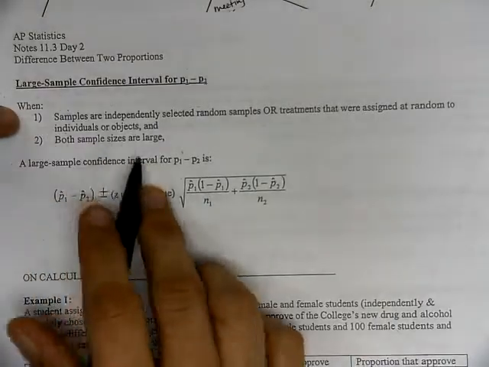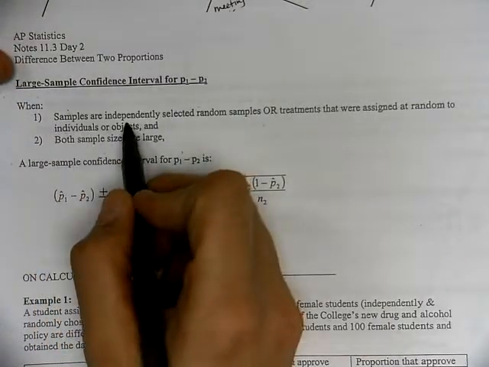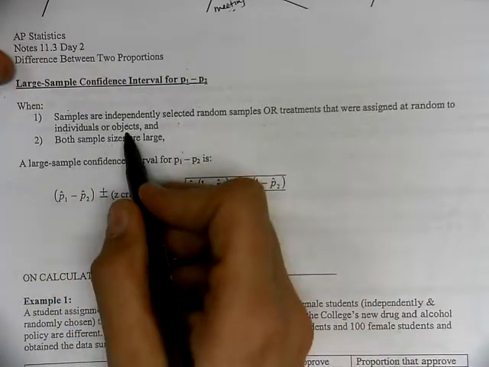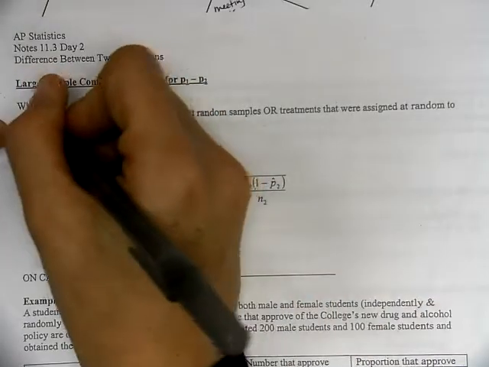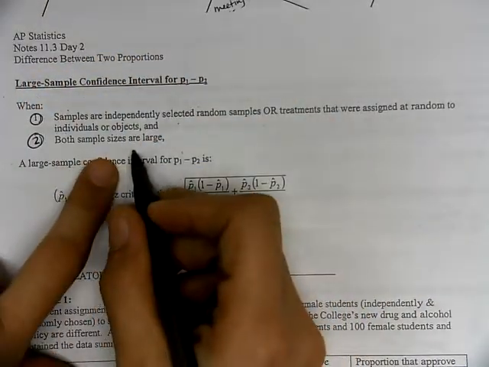So the first part is the conditions. The conditions haven't changed. The samples are independently selected, or the treatments were assigned at random to the individuals or objects. So that's condition 1. Condition 2 is both sample sizes are large.